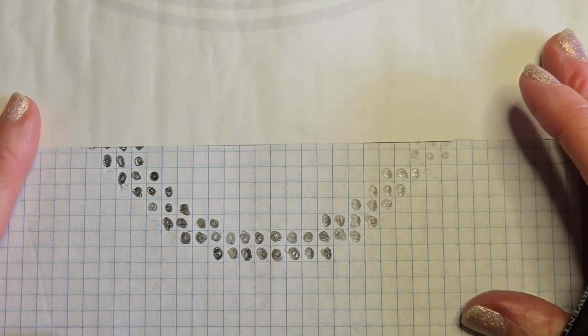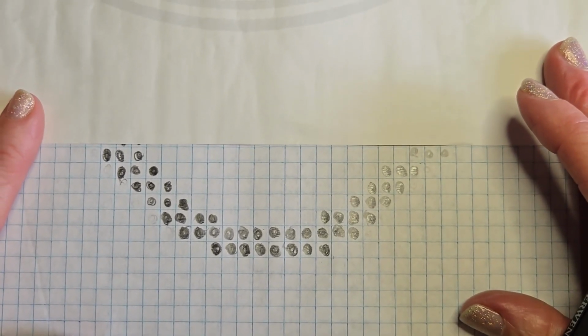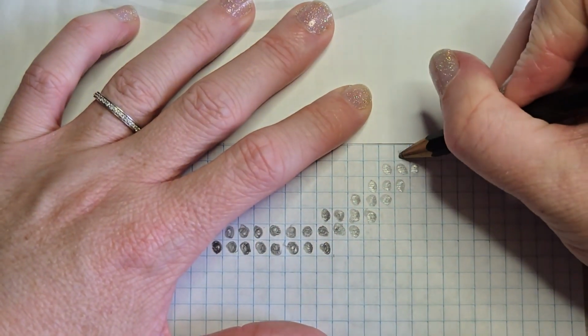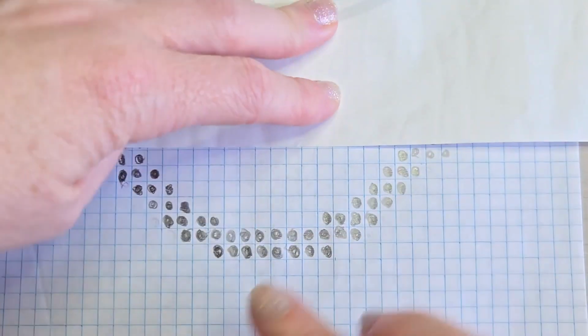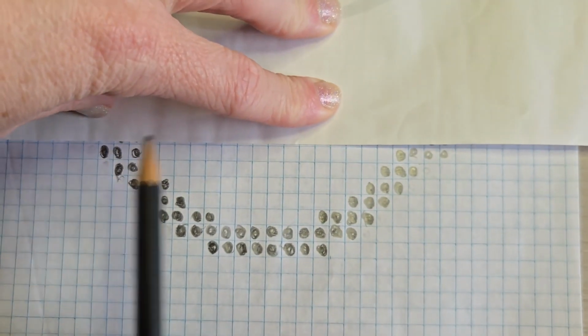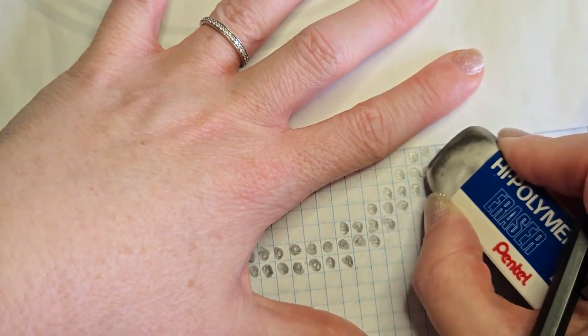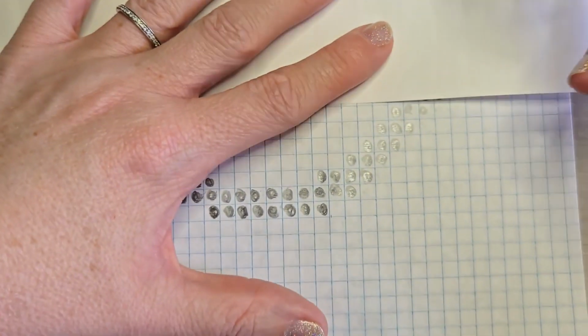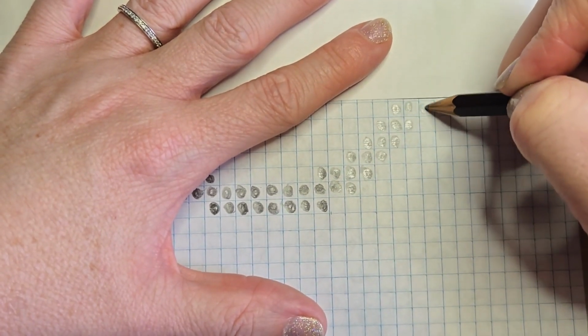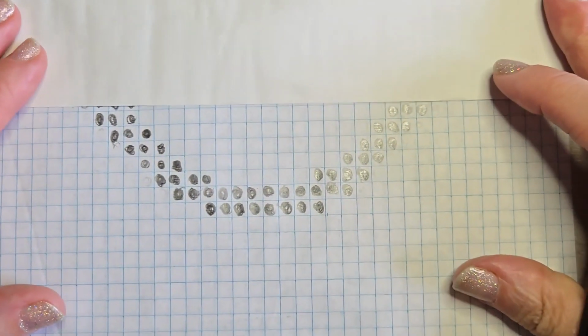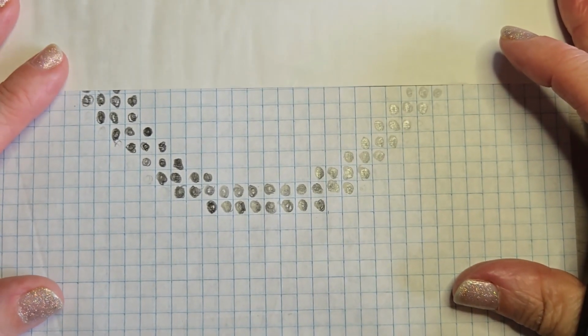Okay, next up, looks like I'm about one dot off here on each row. And that's okay. We'll just keep on going until we have it equal on both sides.